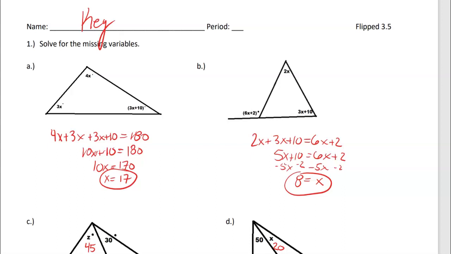The main things that you guys learned in this lesson was the triangle angle sum theorem that says all of the interior angles of a triangle add together to be 180 degrees. And then you should have also learned the remote interior angles theorem. There was a proof that explains why the remote interior angles will add to be equal to the exterior angle.